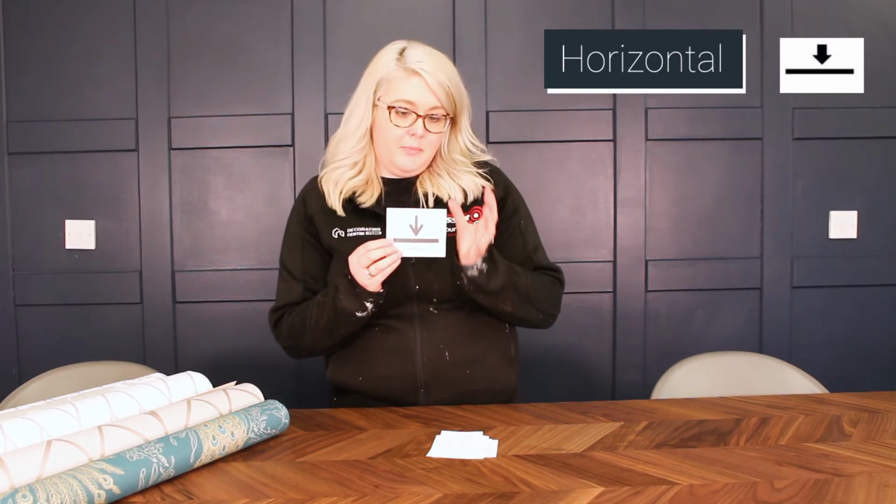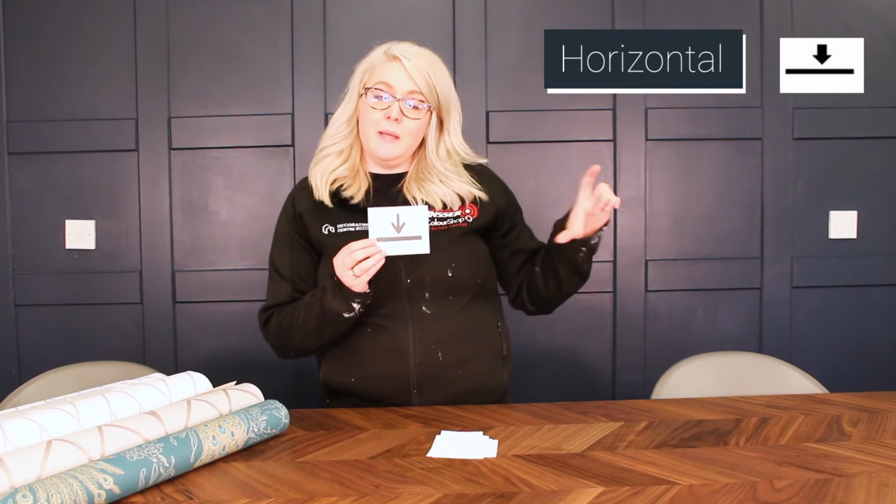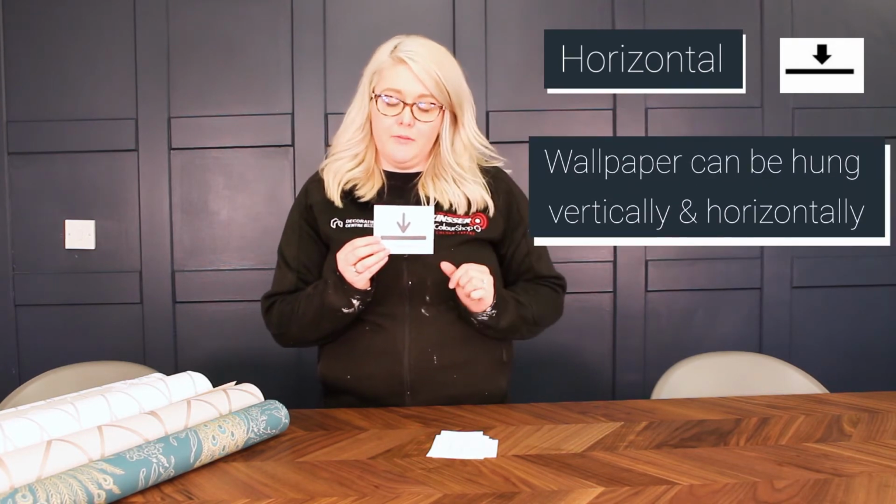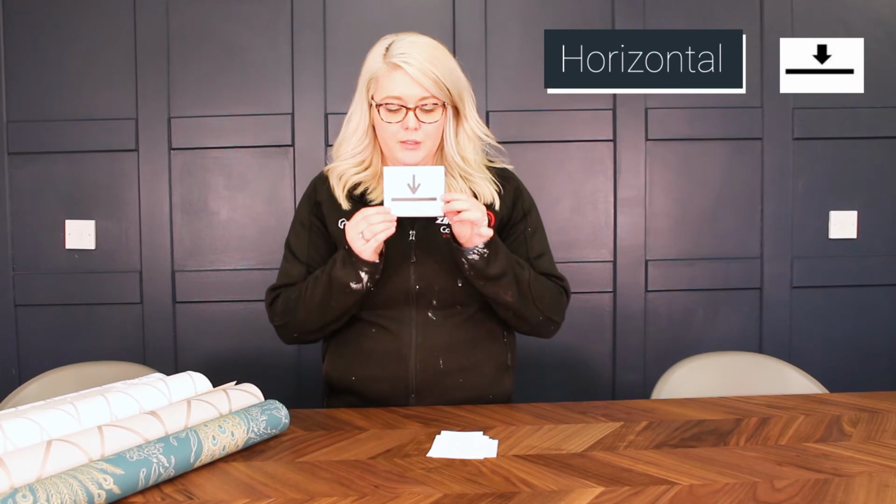It's an optional piece usually, so it means that you can hang the paper horizontally, but you can also hang it vertically. So another new one worth looking out for.